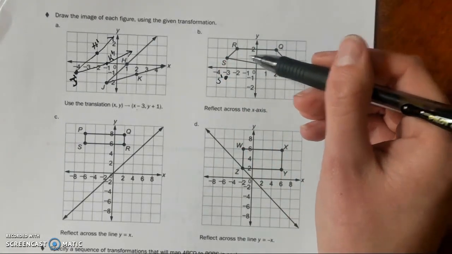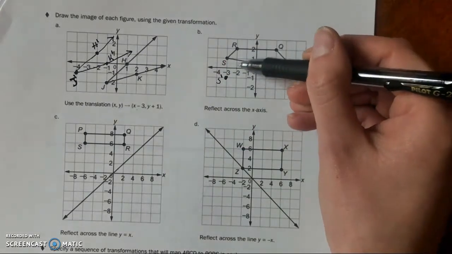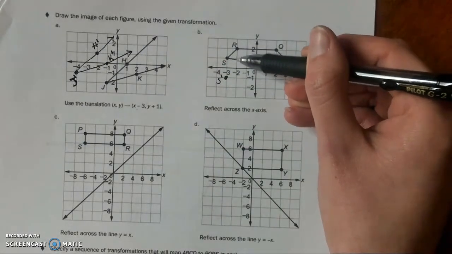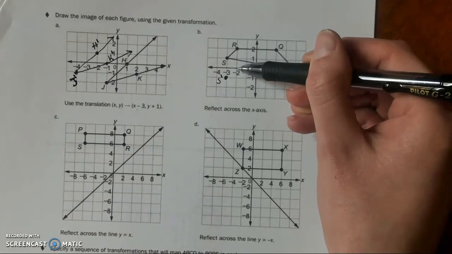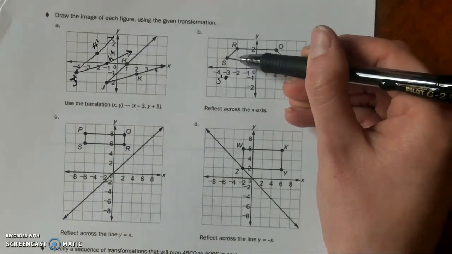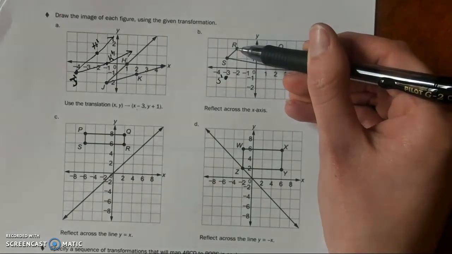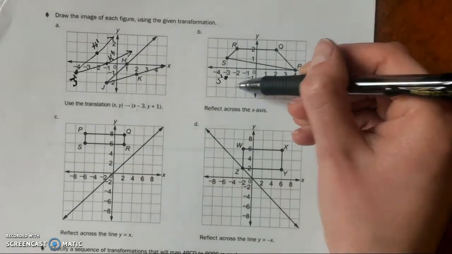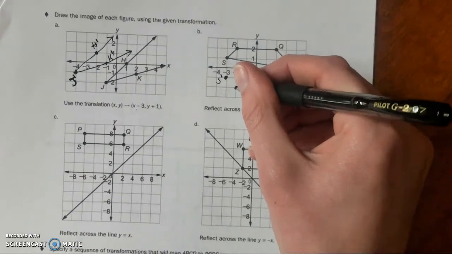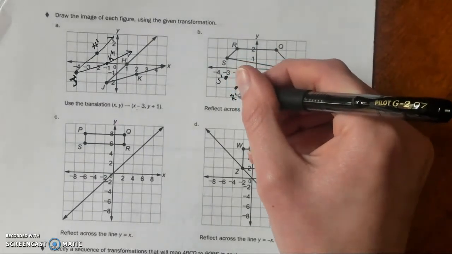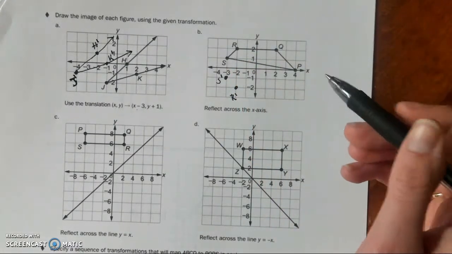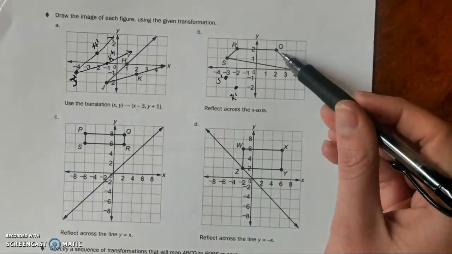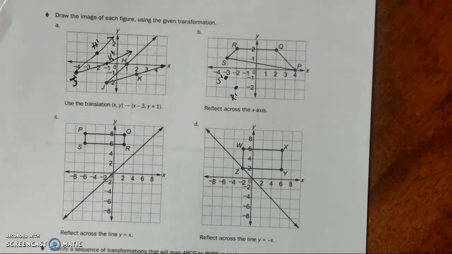A different way that you could do this is you can count the number of boxes away from the x-axis. So R is 1, 2 boxes away from the x-axis, so you're going to go down 1, 2 from the x-axis. So that works as well. So I'll pause and let you complete the points for Q and P. Use either method.